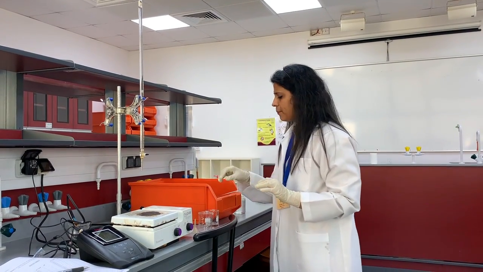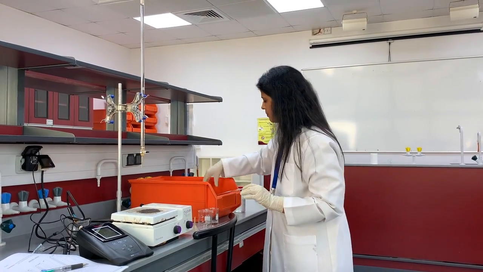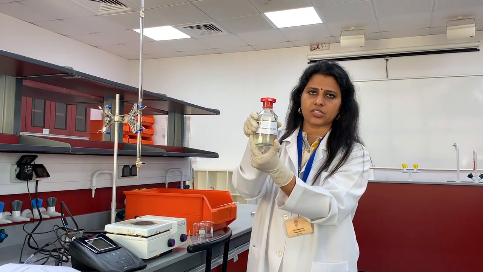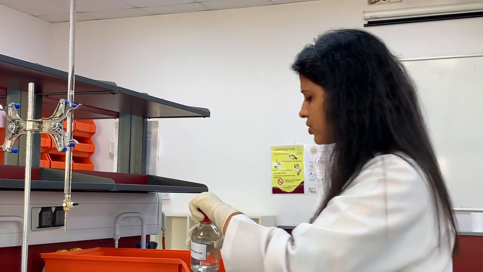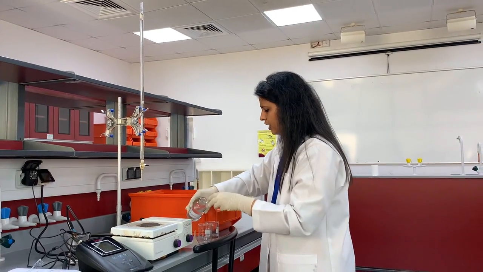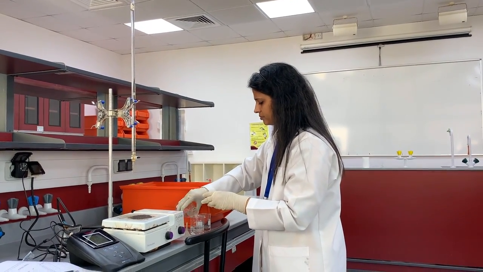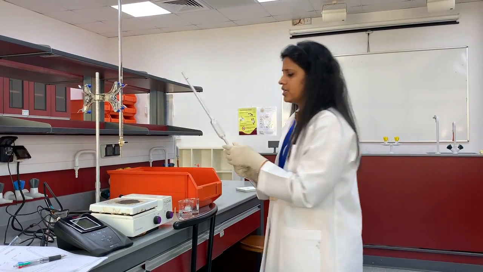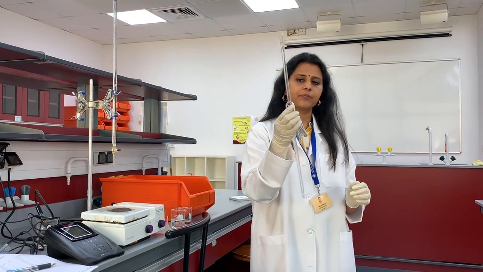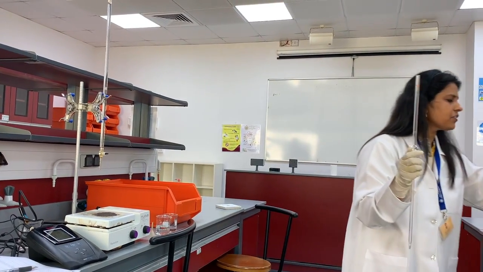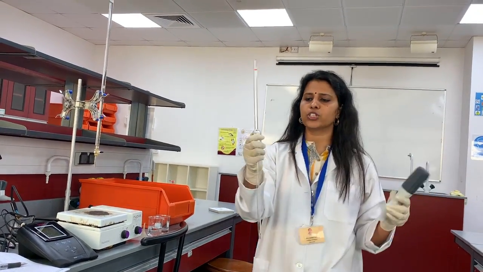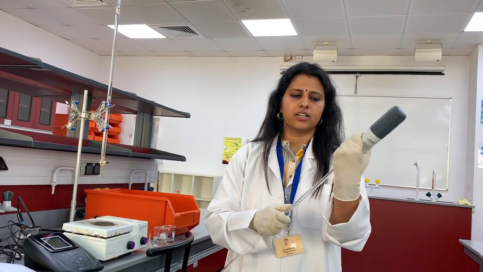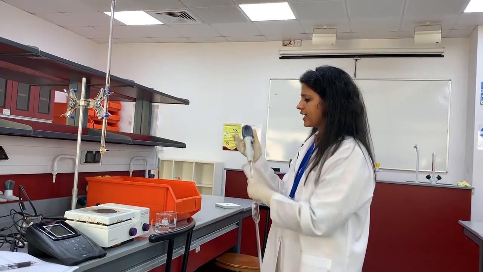Second part, pipette out 50 ml of the unknown weak acid. This 50 ml pipette I already washed with water. Now I'm going to rinse with weak acid.